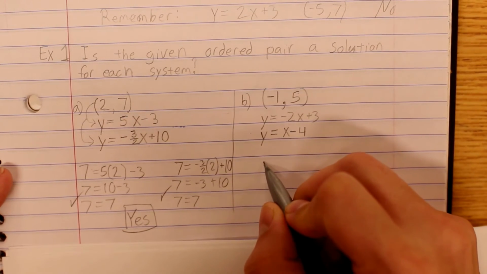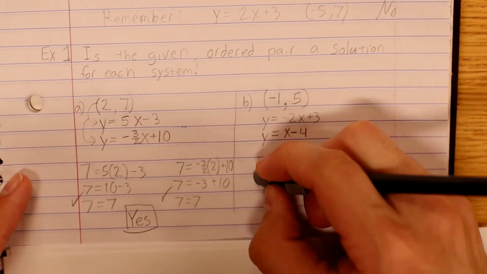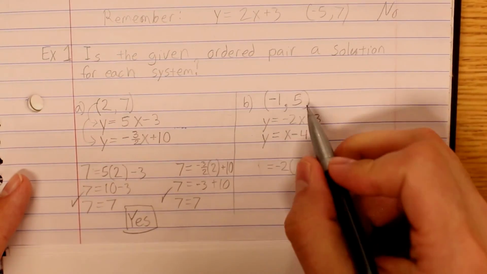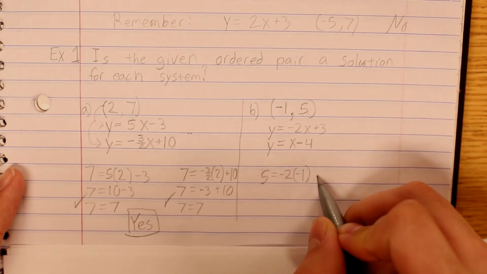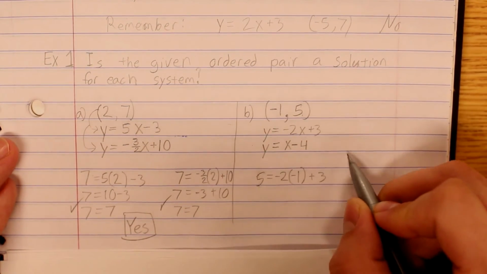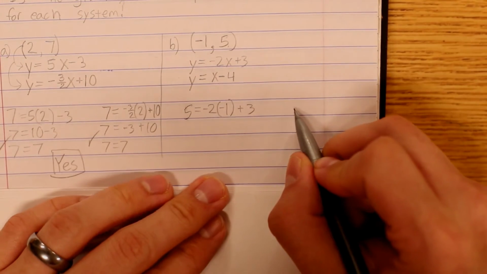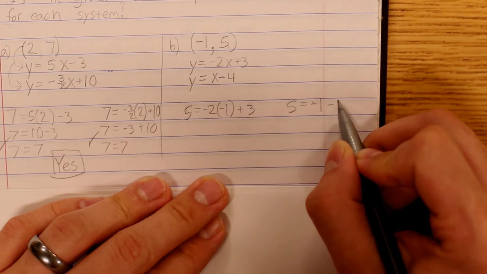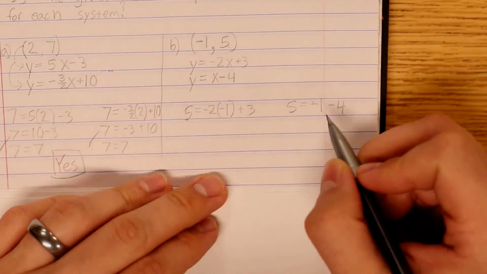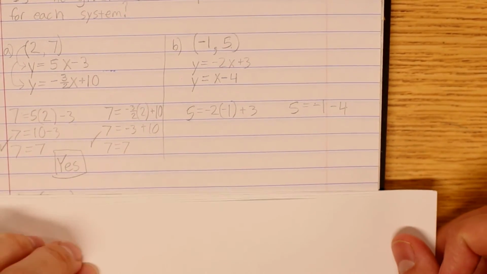Now we come over here and do the same thing we did before. Write down y equals negative 2x plus 3. I need to go back and erase my y; just get in the habit of writing it. We put our 5 in place of y because the second value is our y value, and we put a negative 1 for x. Then my next equation: 5 is equal to negative 1 minus 4. If you want, you can use parentheses, but because nothing's touching x, it's not as important.